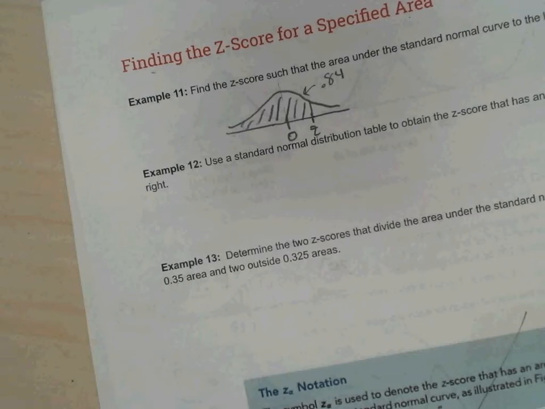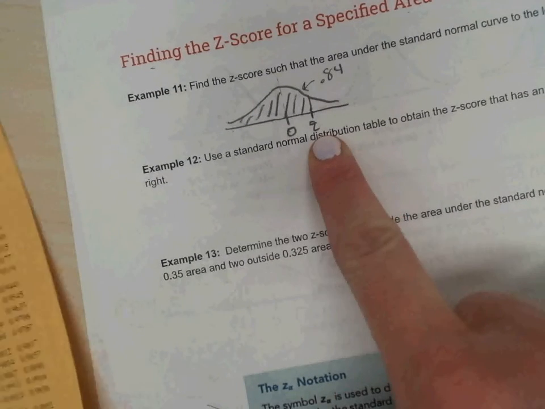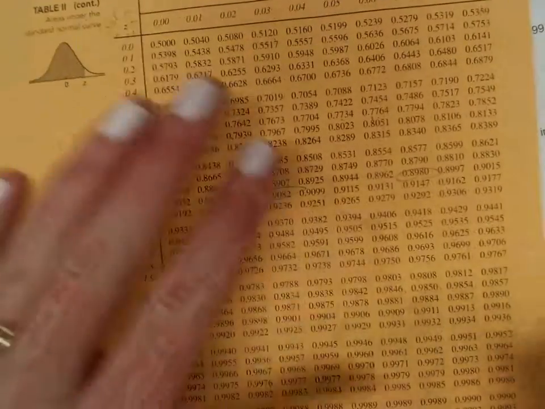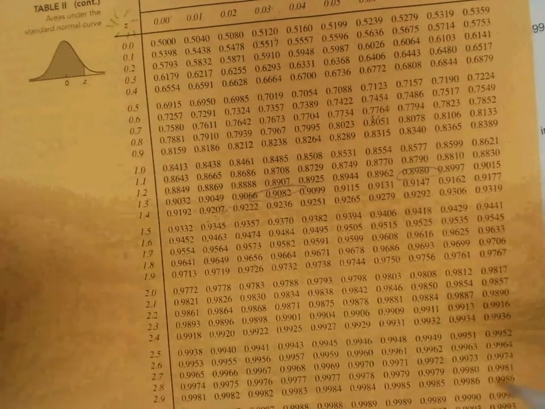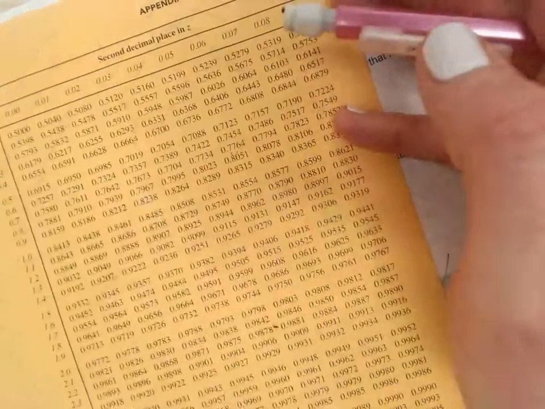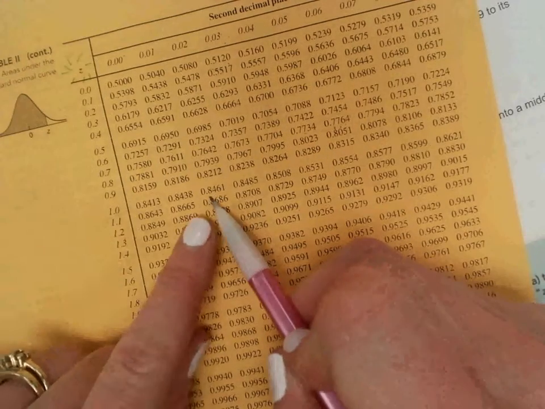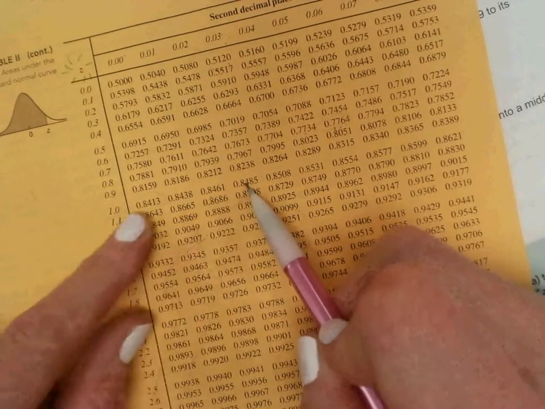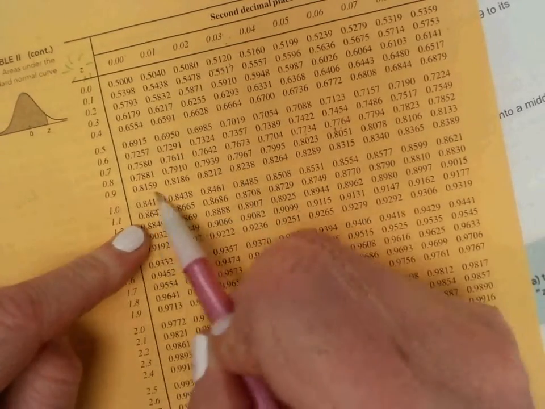This also tells me that my z-score is positive, so I know I'm on the right side. If I just go to the positive z-score side, now I get to do a little scavenger hunt and try and find 0.84. I'm going to erase some of these markings here. 0.84. There's a bunch of 0.84s, right? There's mainly 4. So I want the closest one to 0.840, which would be this one right here.